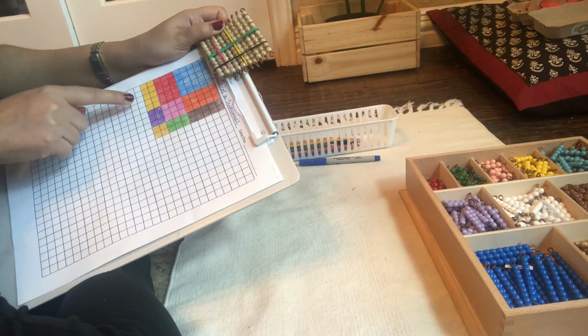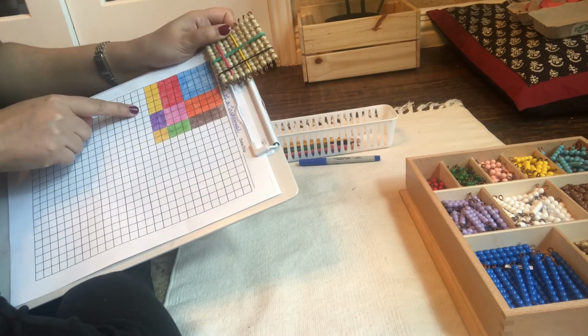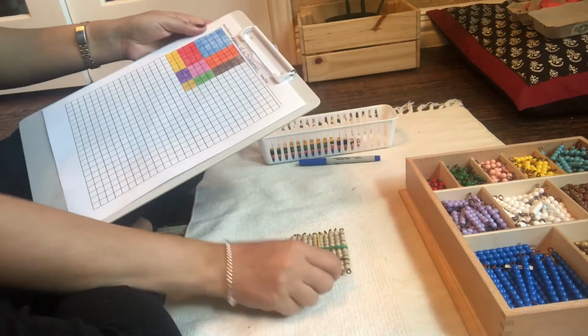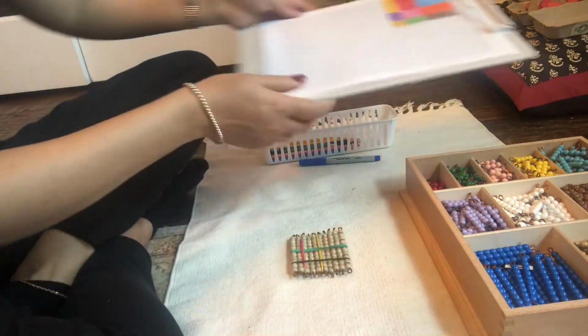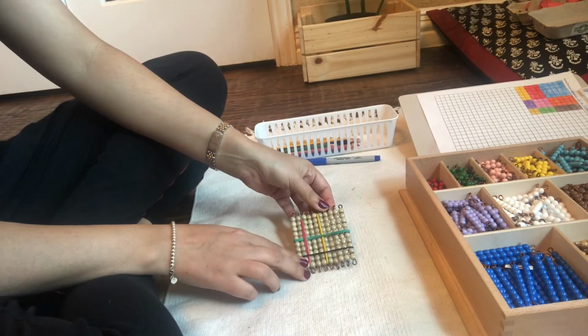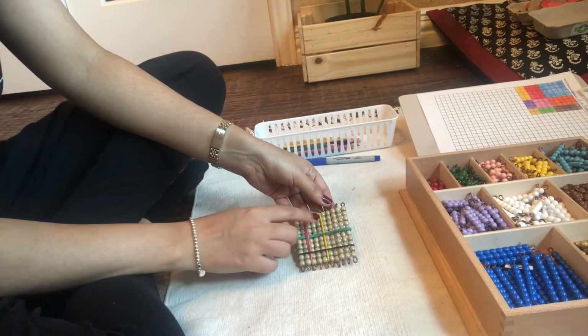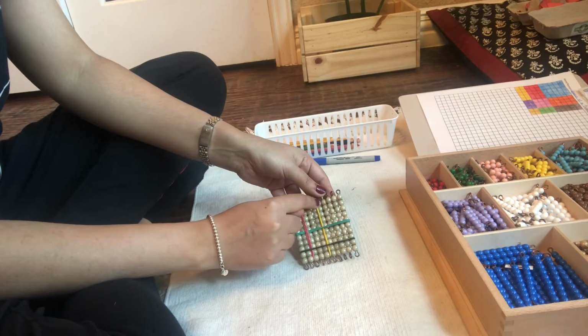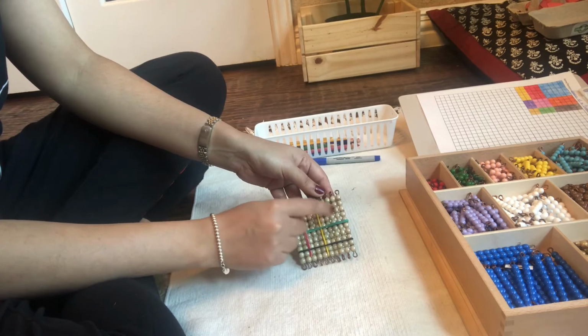Before we get to the writing part, let's compare the 100 square with the beads and the squares. Starting with our first one, 1, 2, 3, 4, 5 by 1, 2, 3, 4, 5. So we have a square of 5 right here.